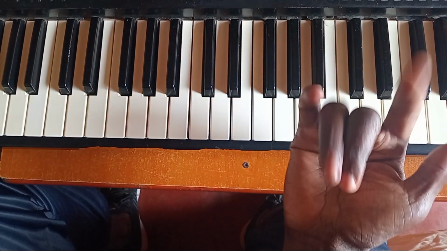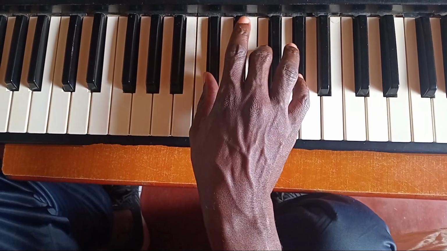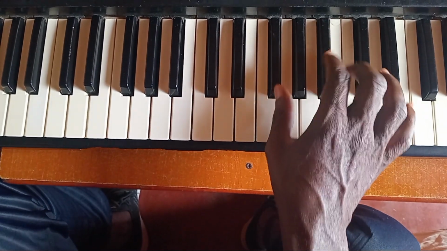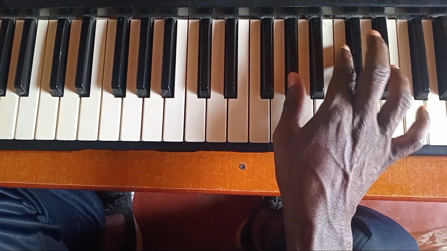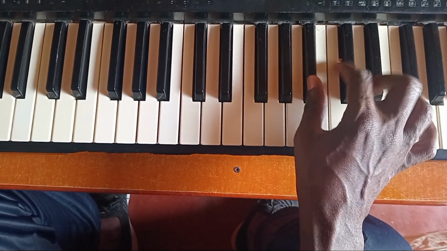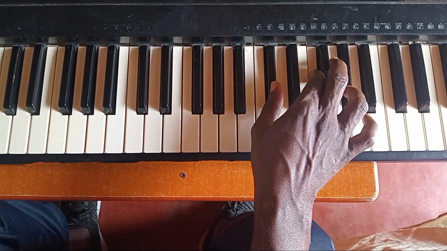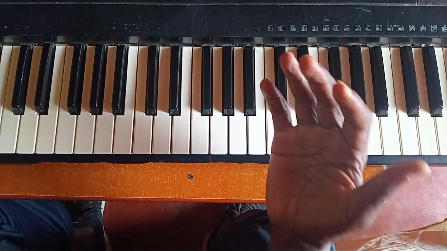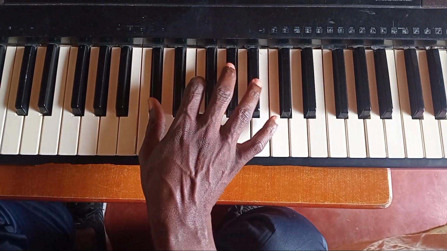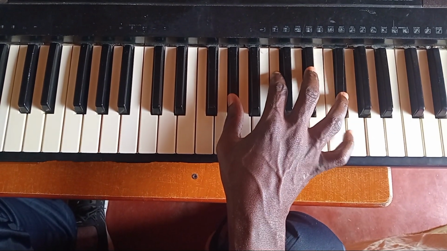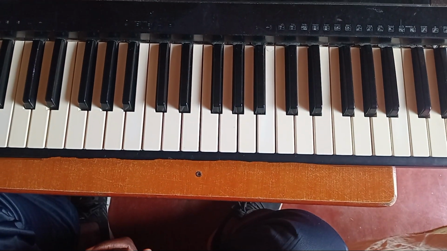And if you look at the diatonic chords of the scale, if this is number 1, this is number 2, this is number 3, this chord number 4, this chord number 5, this chord number 6, this chord number 7, and this is back to number 1, you'll realize that chord number 5 in most cases is normally played as a dominant chord. So that is just one of the simple uses.